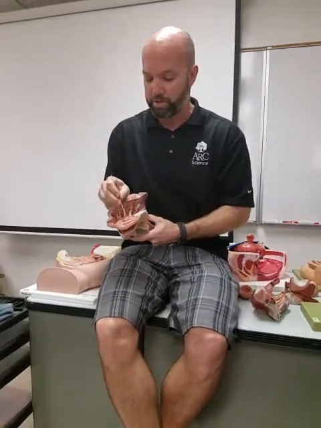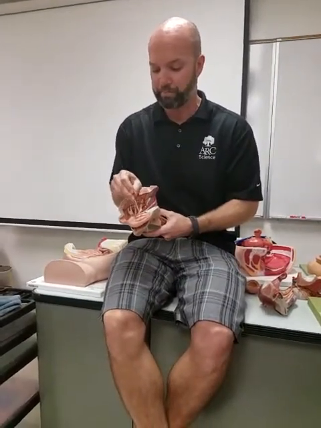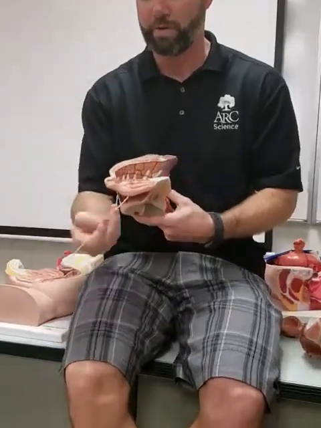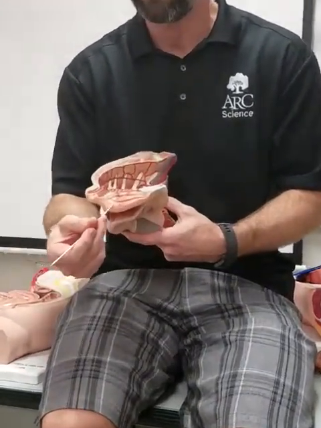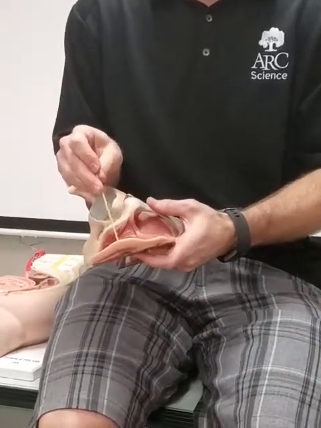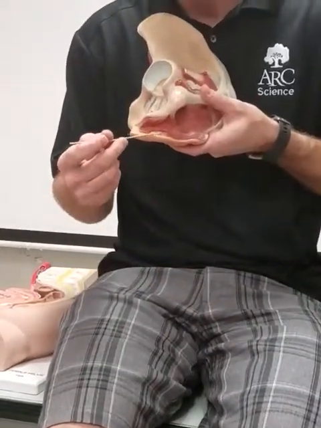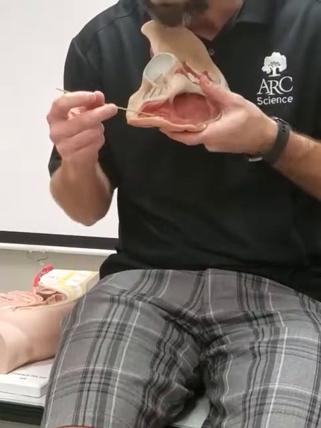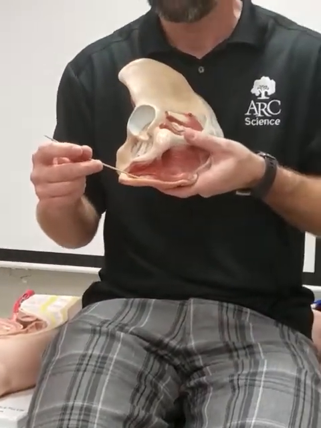What's this structure here? Labia minora. And then here? Labia majora. This tissue here? Is that a gland? Spongy tissue.